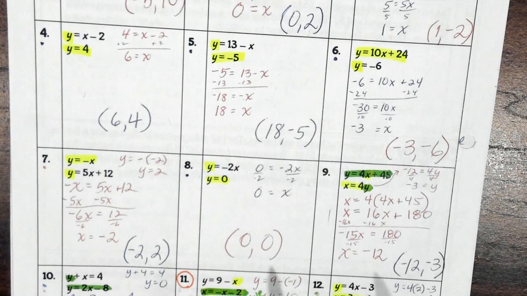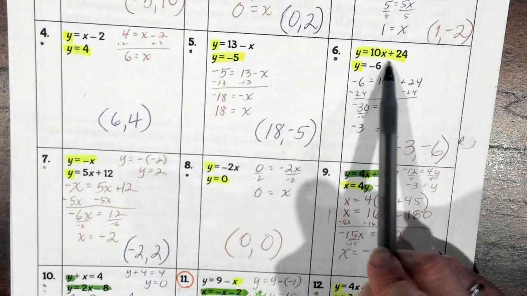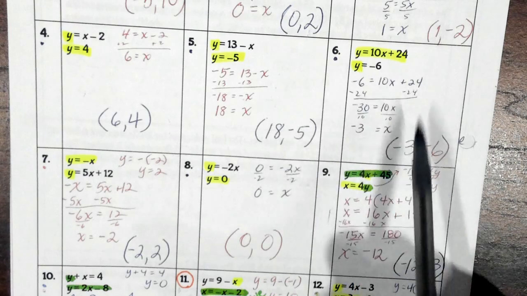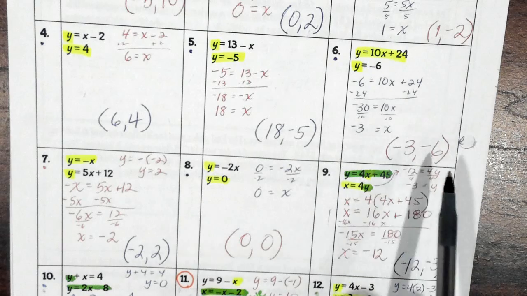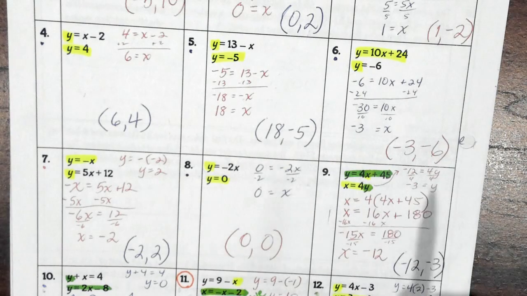So I didn't have to plug it back in. If you forgot that this was already here, when you plug it back in, 10 times negative 3 is negative 30, plus 24 is negative 6. So either way, you're going to figure it out.